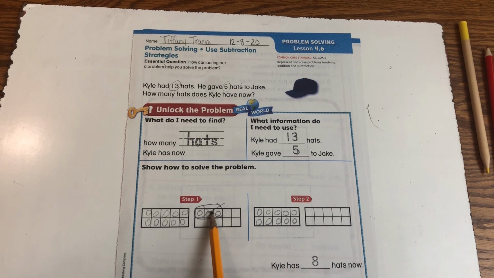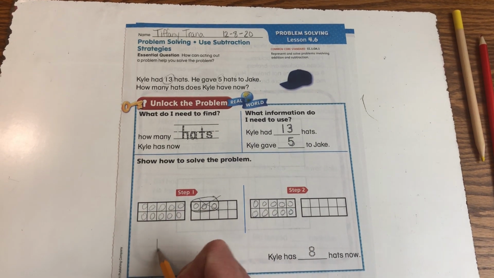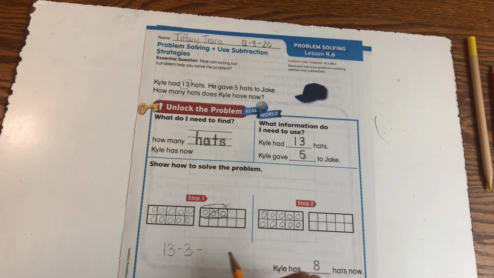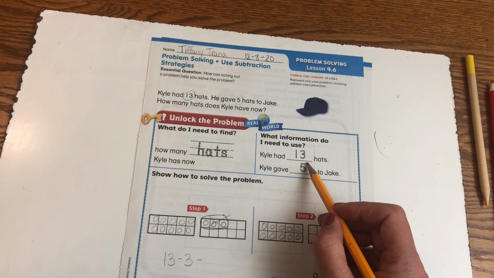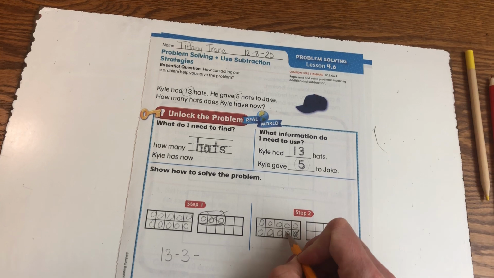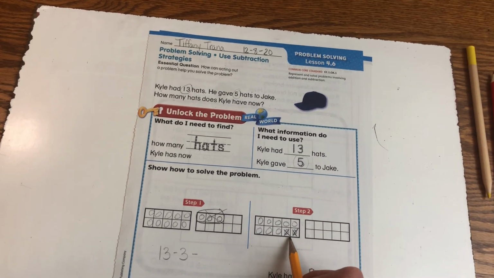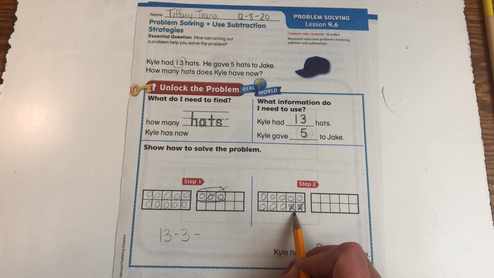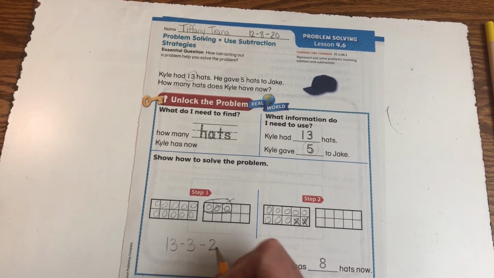Now that I subtracted 3, I still haven't subtracted that 5, have I? So here I have 13 minus 3. That will get me down to that 10, but how many more do I have to subtract to make sure I have subtracted that whole 5? So minus 3, minus 4, minus 5. Now I've subtracted 5, haven't I? How many more did I have to subtract in step 2? Yes, I had to subtract 2 more, so I'm going to write minus 2 more.